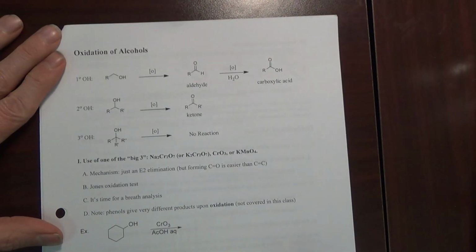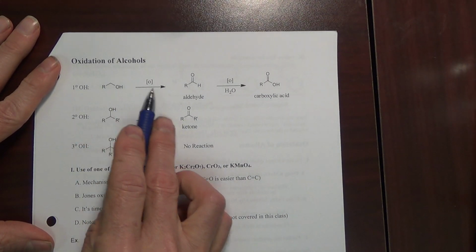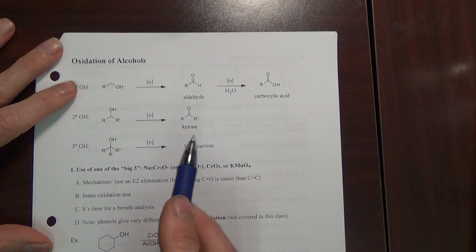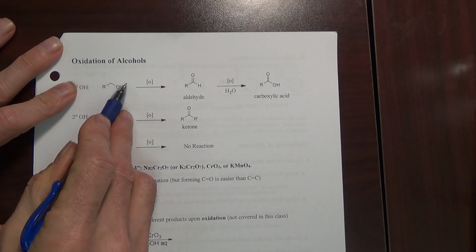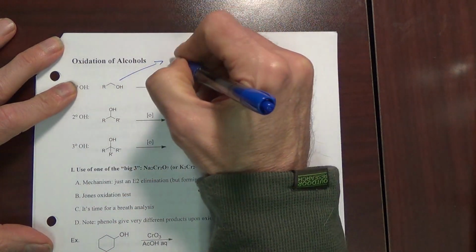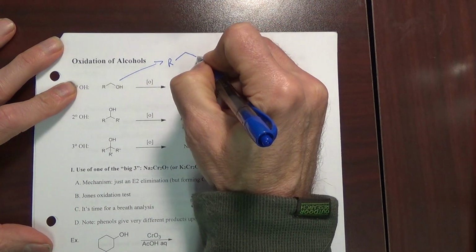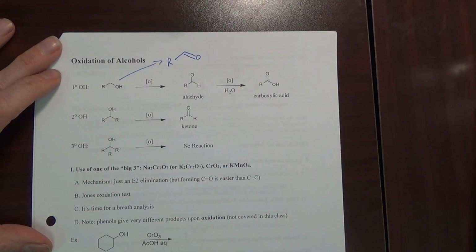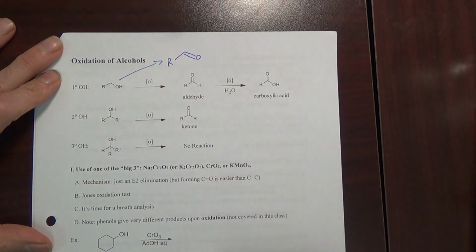Okay, oxidation of alcohols. A primary alcohol is going to be oxidized to an aldehyde. If we remove an H from the carbon and an H from the oxygen and put a double bond here, I'm going to draw it the same way. Instead of a single bond between the carbon and oxygen, let's make it a double bond. We lose an H from carbon and an H from oxygen. It's now an aldehyde.